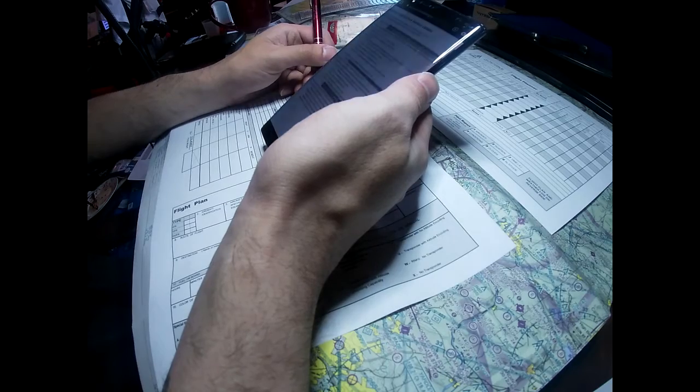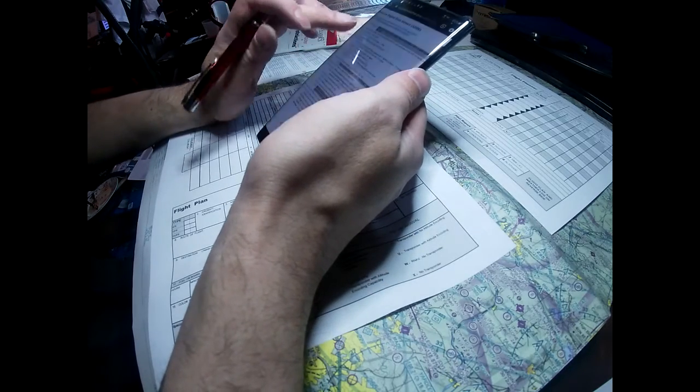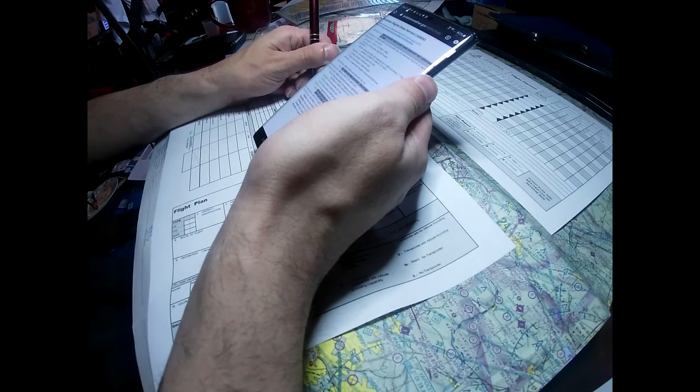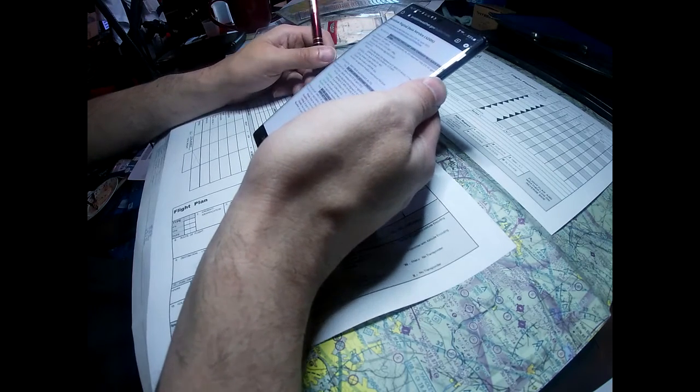Temperature is 7 degrees Celsius, dew point minus 15. Altimeter is 3020.